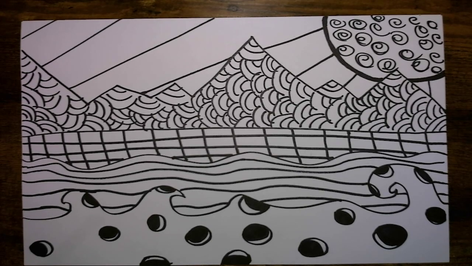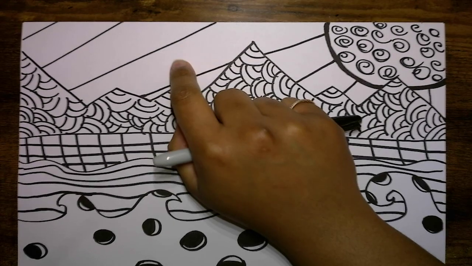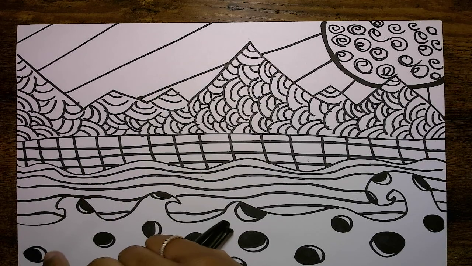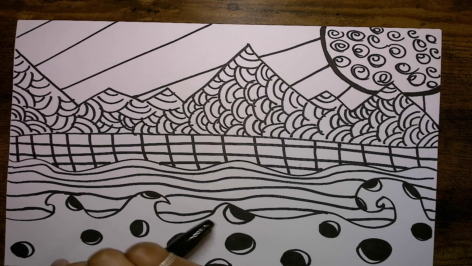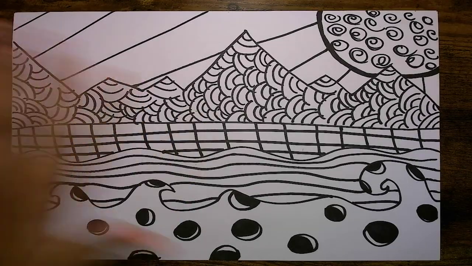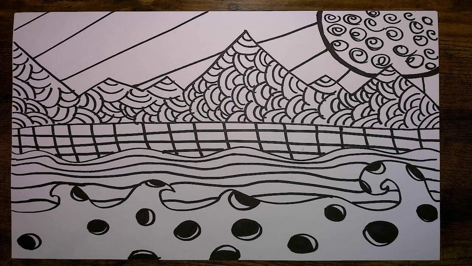I'm also going to add in some of the patterns here, just because I think it'll add more detail to the overall drawing. So I'm going to add in some more patterns, probably some zigzag lines. And then, like I said, I'm going to add in the oranges and the yellows because it's supposed to represent the sun.